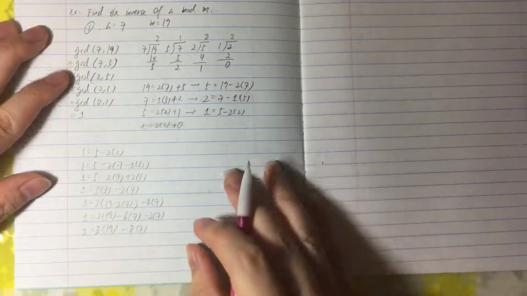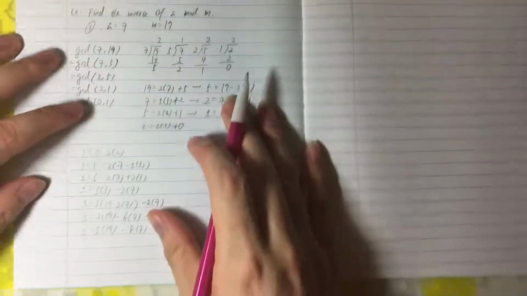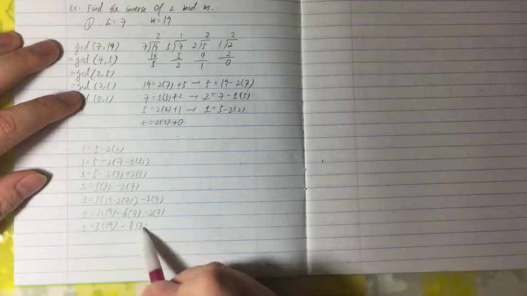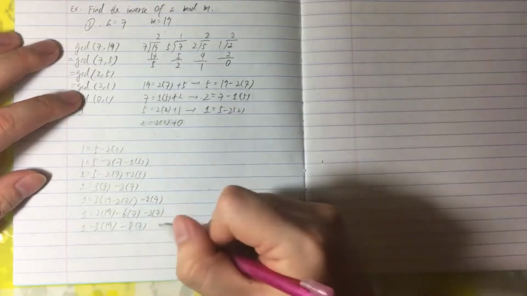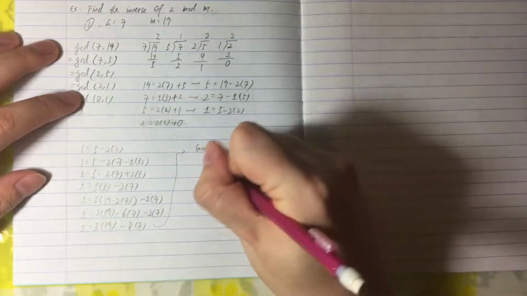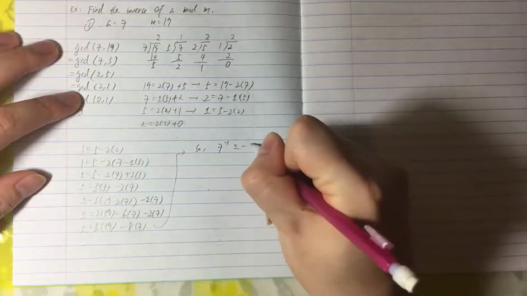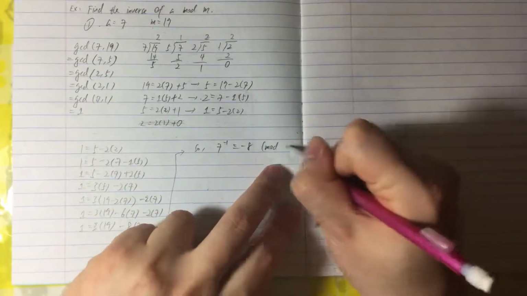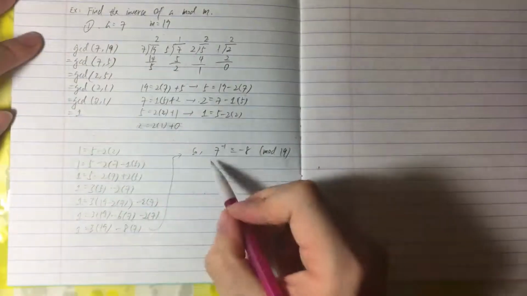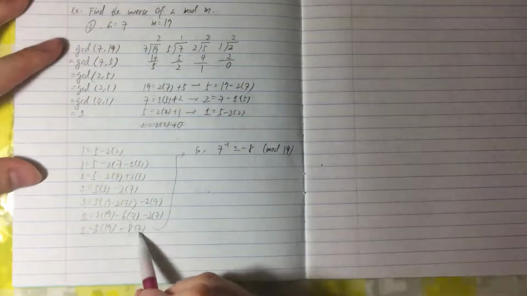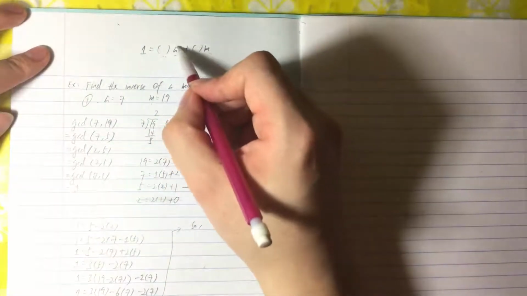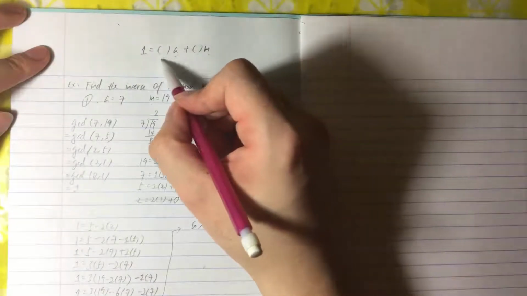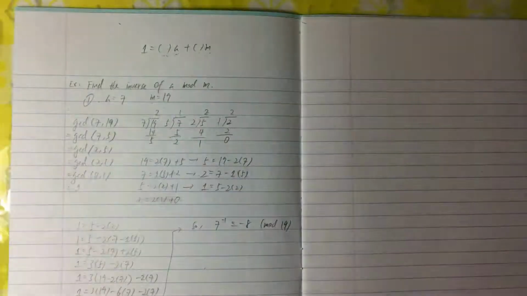Then we're looking for the inverse of 7. The inverse of 7 is the number in front of 7, the coefficient of 7, which is negative 8. So we know that the inverse of 7 is negative 8 mod 19. The inverse of A is the number in front of A. The number in front of A is the inverse of A mod M. By the previous theorem, we know that.